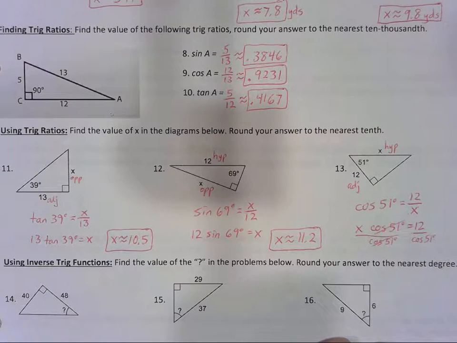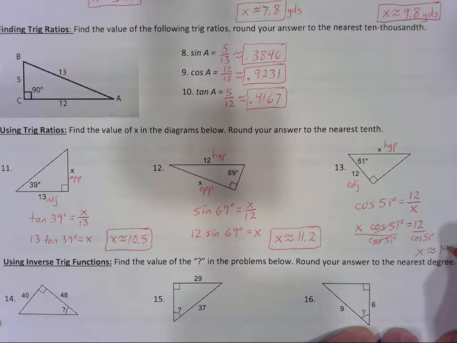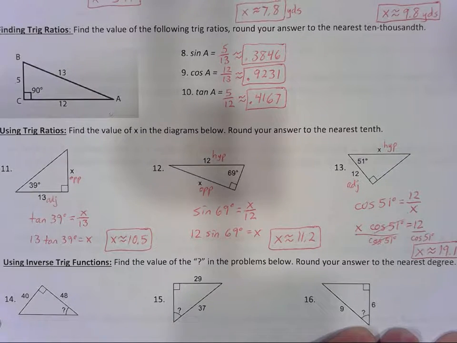And so that leaves us with x is approximately, type in 12 divided by cosine of 51 to the nearest tenth is 19.1. No label. X is approximately 19.1.